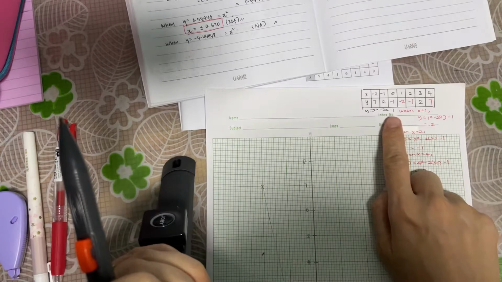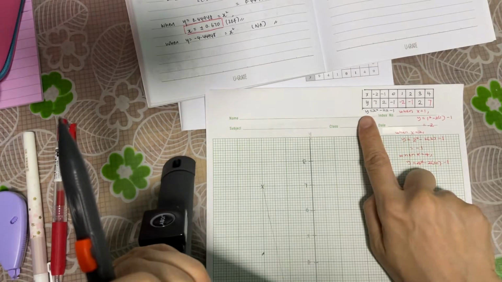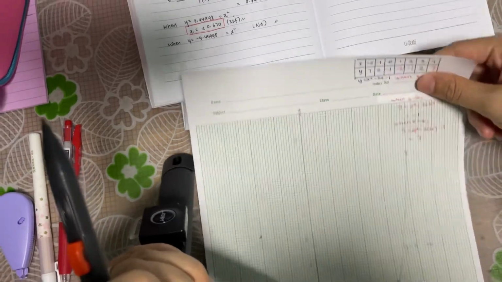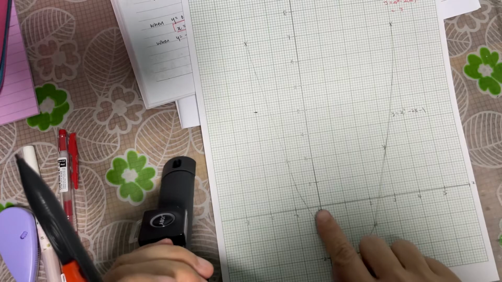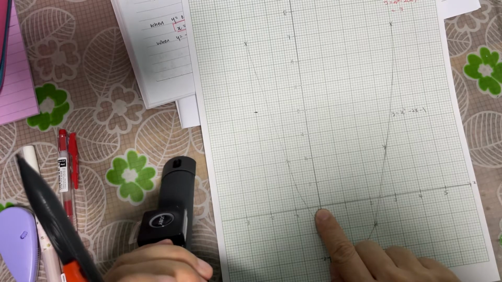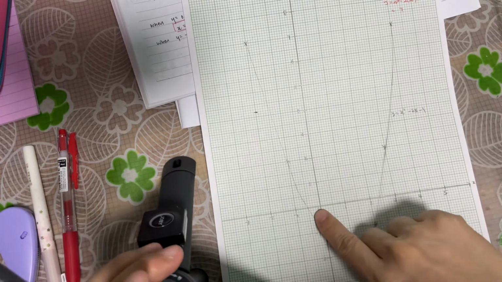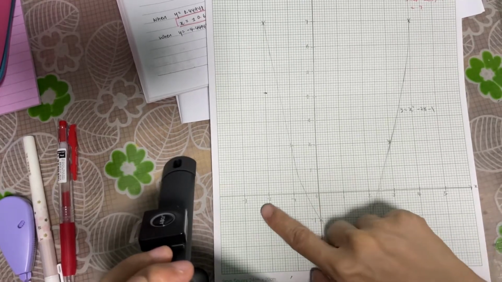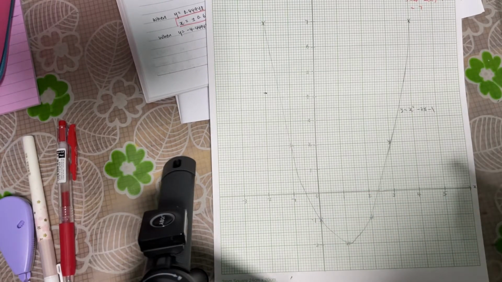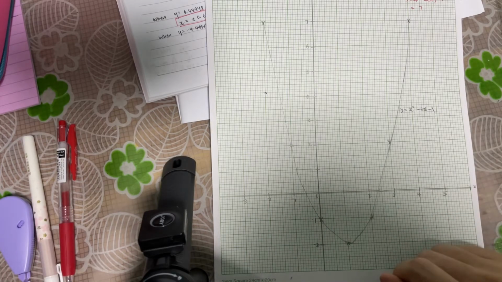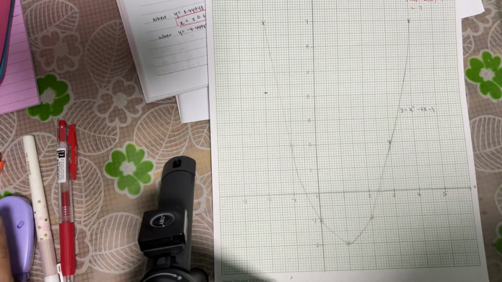Now the fact that it's equals to 0 means that y itself is equals to 0. So what happens when y is equals to 0? This is the point where y is equals to 0. Basically talking about the x-axis. So along the x-axis, what are the corresponding x values? That's what they are looking for.